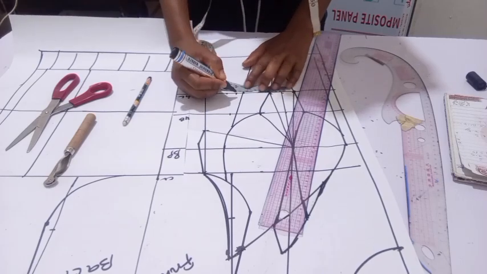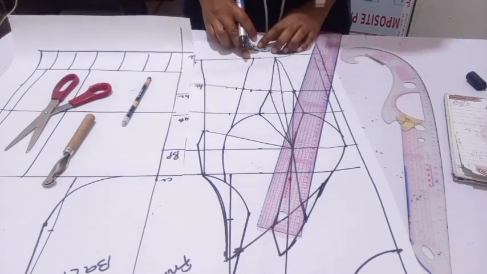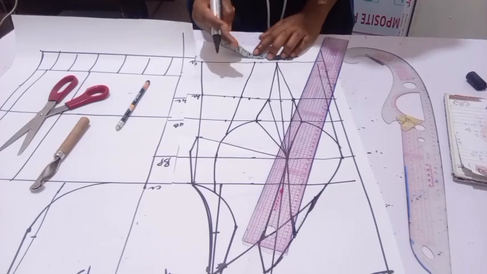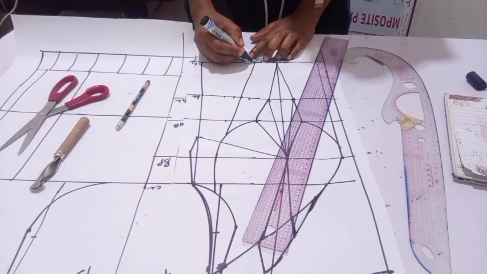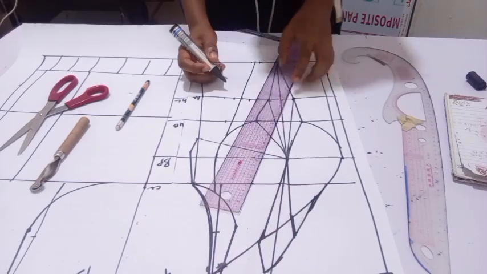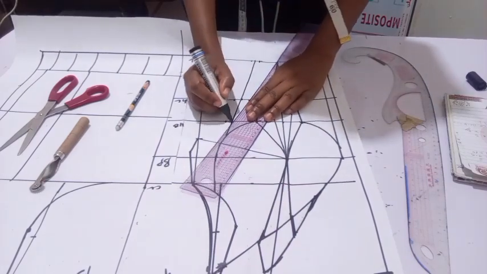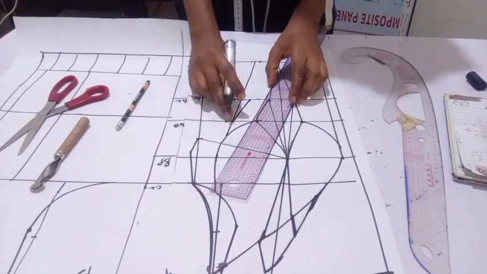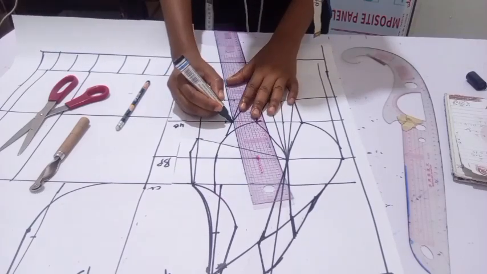Then on the dart leg which I have created, I went out by half inch on each side, and on the corset length I went out by 0.25. Then I drew a straight line down to my half length from my bust point.